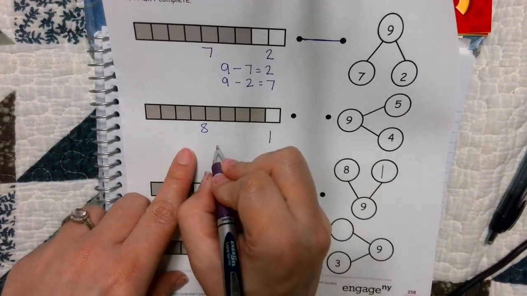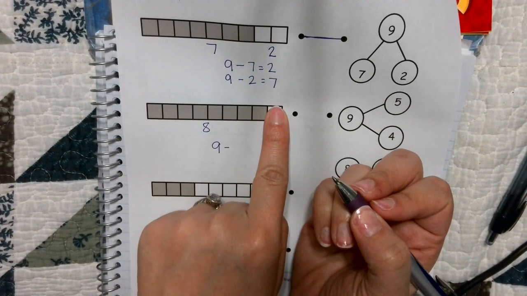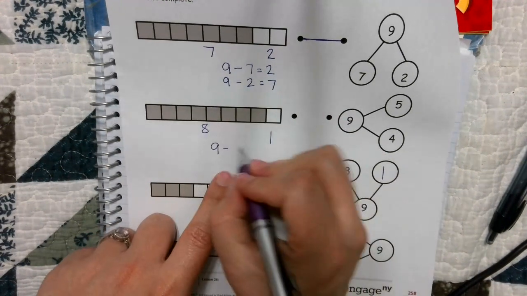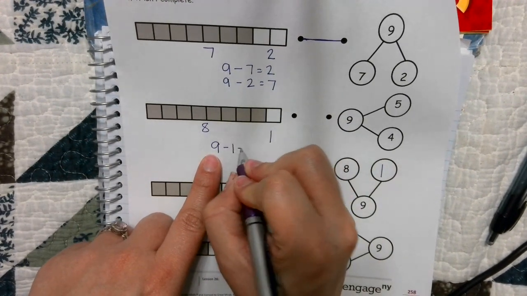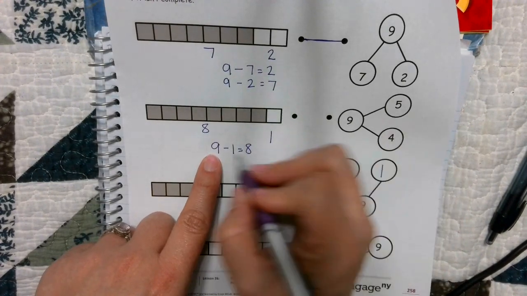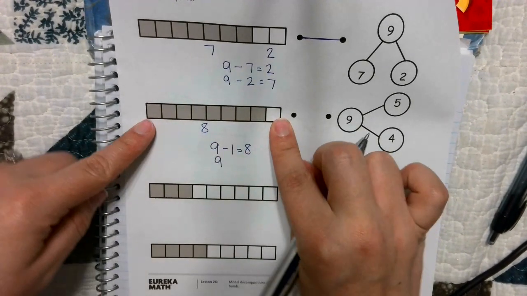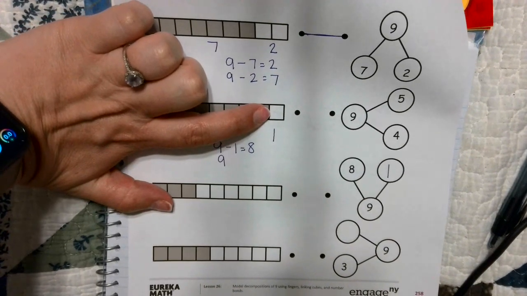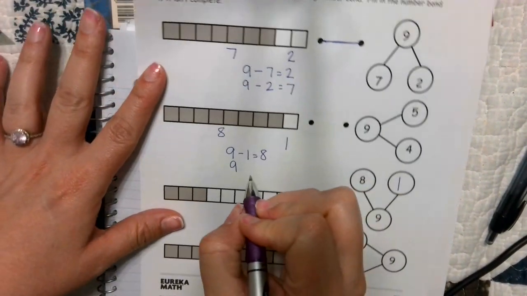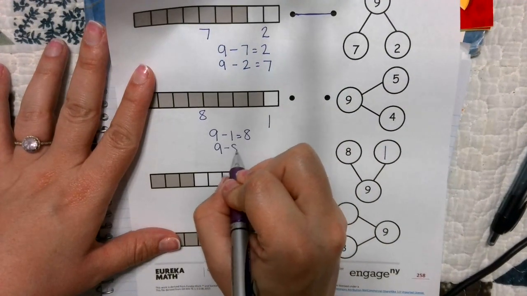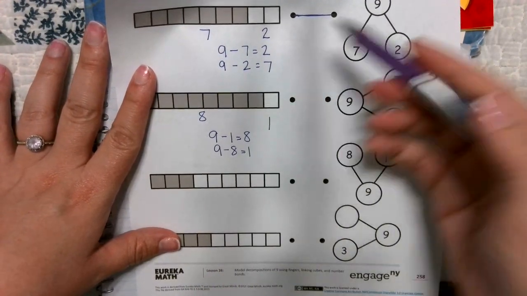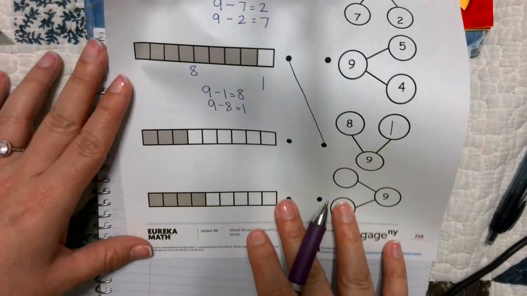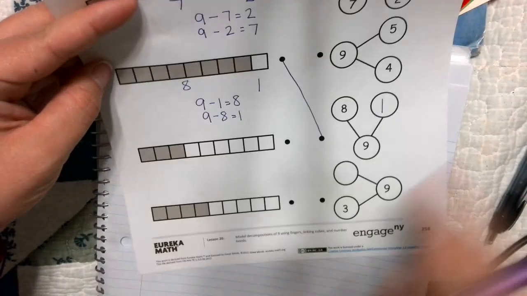So 9, take away this one piece, leaves me with how many? If I take away this piece, how many does it leave me with? That's right, 8. So 9 minus 1 is 8. Or 9, my whole stick of 9, taking away all of these 8 pieces leaves me with how many left over? That's right, 1. So 9 minus 8 is equal to 1. So now I have to draw a line. Awesome. Let's keep going.